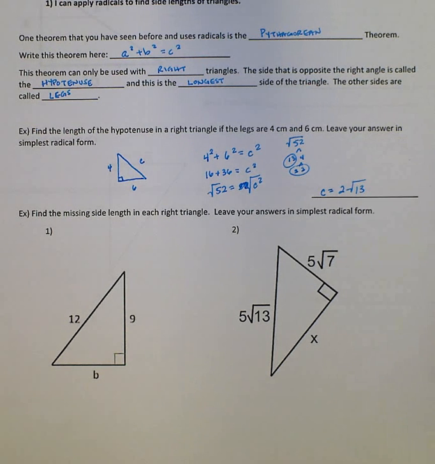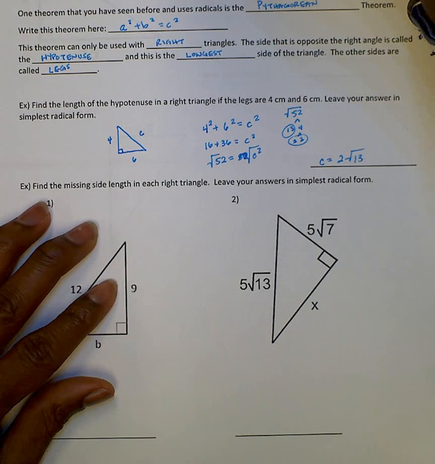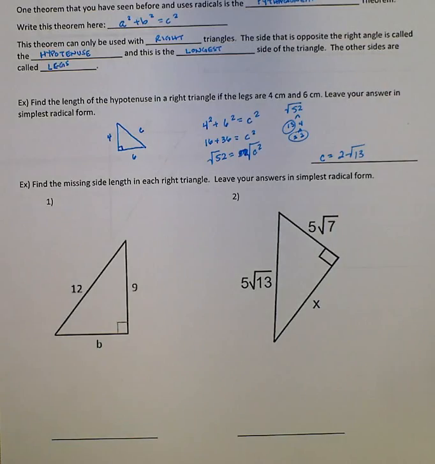Let's do some more problems. Let's find the missing side length in each right triangle. Leave your answer in simplest radical form. Quick warning: you cannot just use a squared plus b squared equals c squared and plug in numbers however you like. It is important for you to remember that the hypotenuse is c. You need to make sure that you put the lengths where they belong.